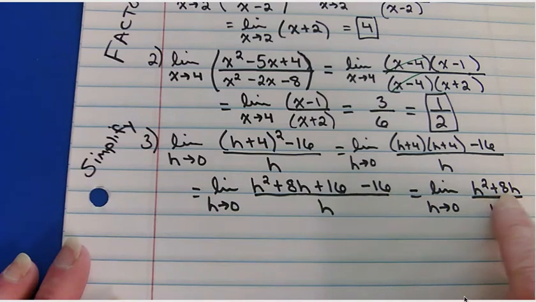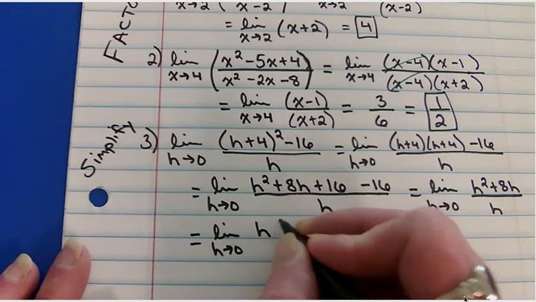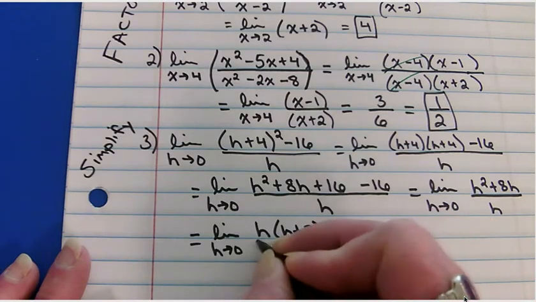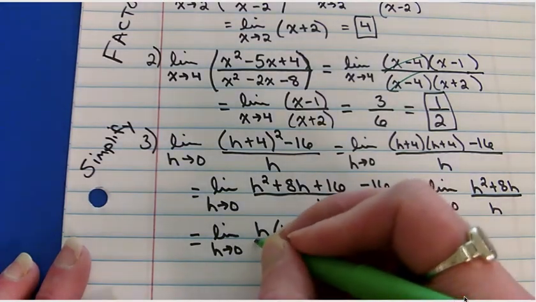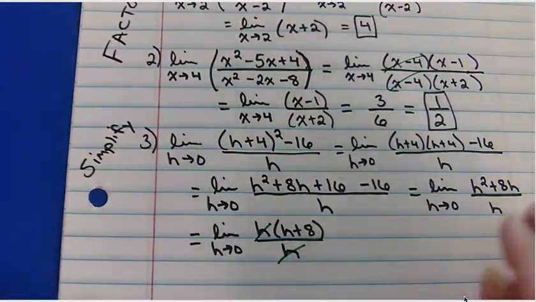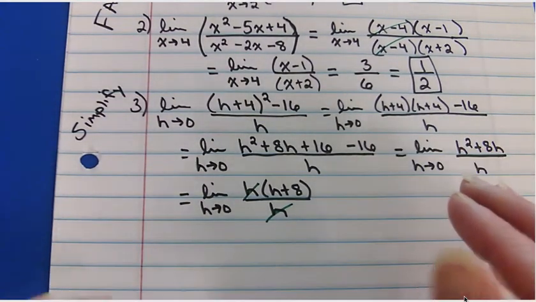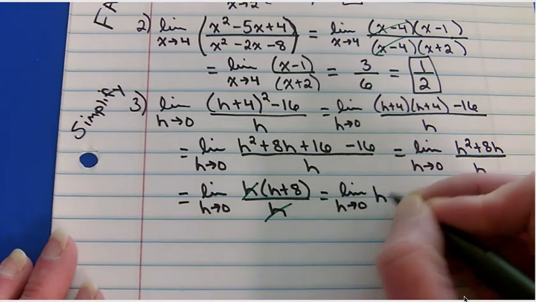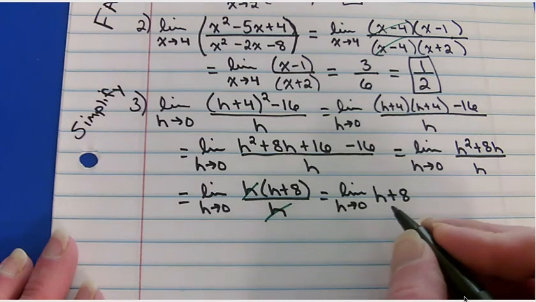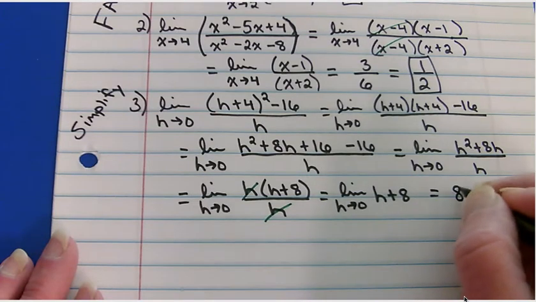Well, they both have an h in them, so I can factor out that h. Now, what happens to the h's? Now they can divide out. So I kind of went back and it became a factoring problem after I simplified a little bit. And now there's no danger of doing a direct substitution. When I plug in 0 for h, I'm going to get 8.